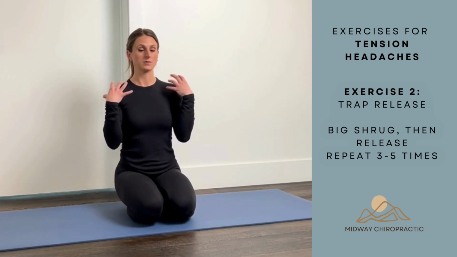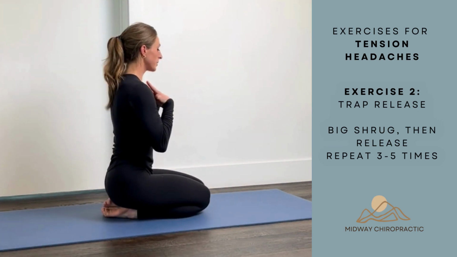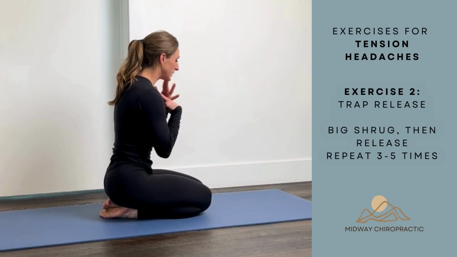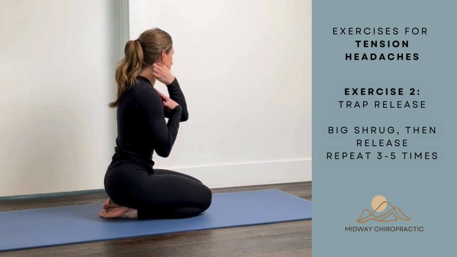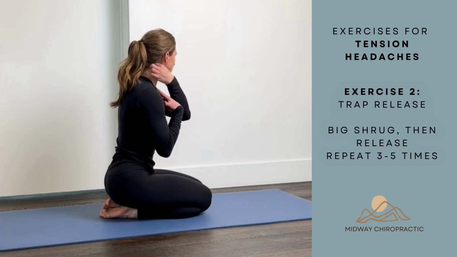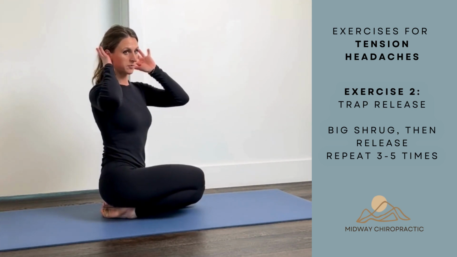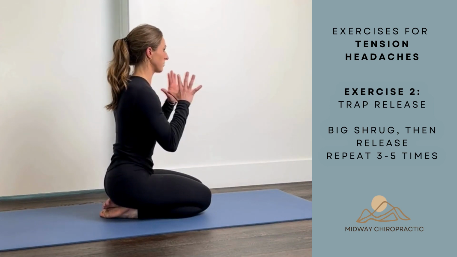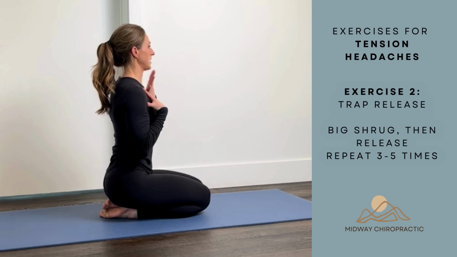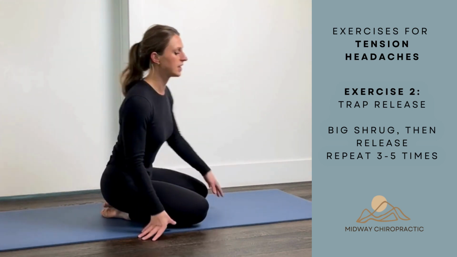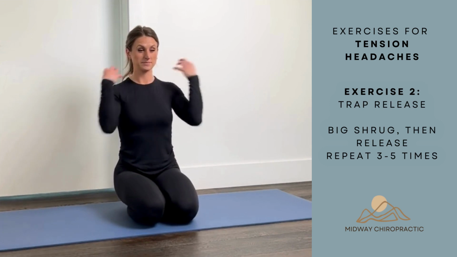So a lot of times what happens with tension headaches is we get in this forward posture here, and then we have to look up. We get a lot of tension right at the base of our occiput, right at the base of our skull, and it can cause headaches in a lot of people. So we're gonna work on reversing that posture, opening up here, getting that head back central, okay? So a lot to do with tension headaches are really tight traps.